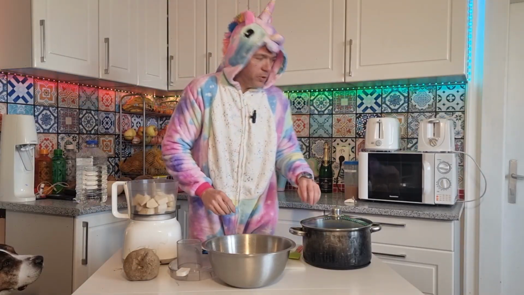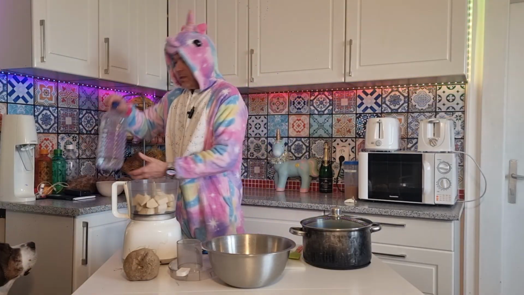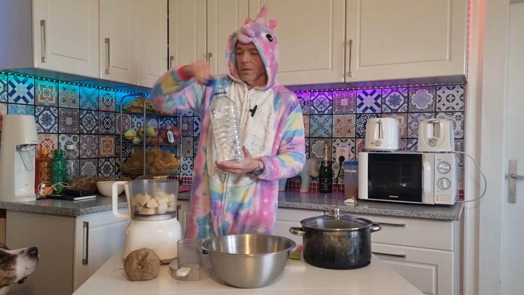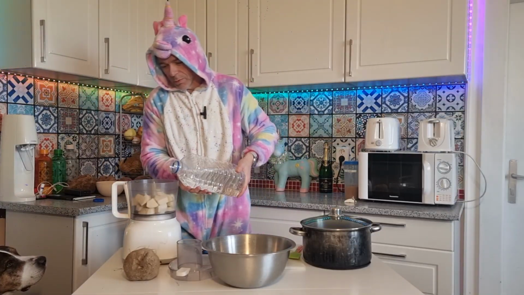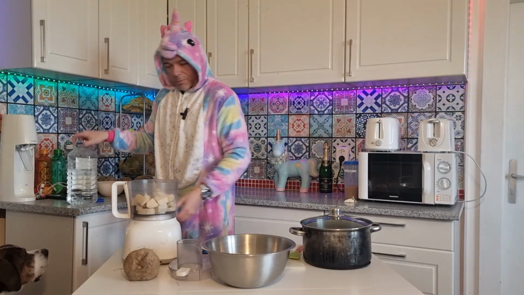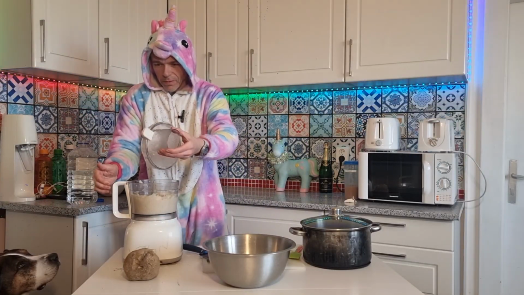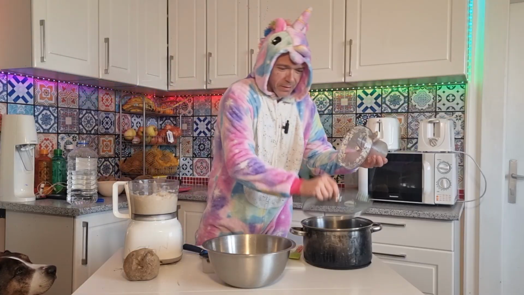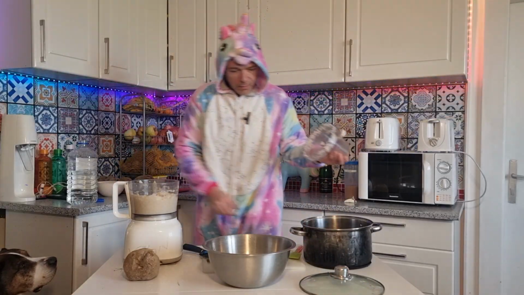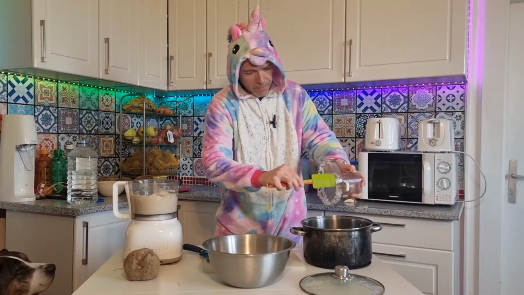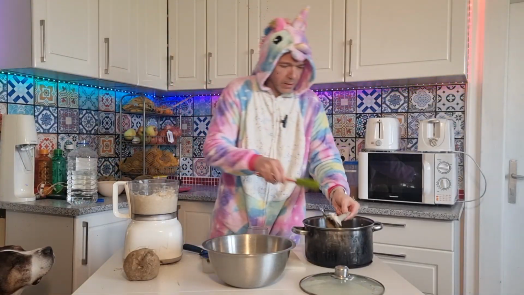We're going to do this in 2 batches. This is distilled water. We're trying to keep this as pure as possible, so you can't use tap water. Add a little bit of water to help the food processor do its job. And you've got nice fine sugar beet pieces. Then we're going to put it into a saucepan with nice small bits.